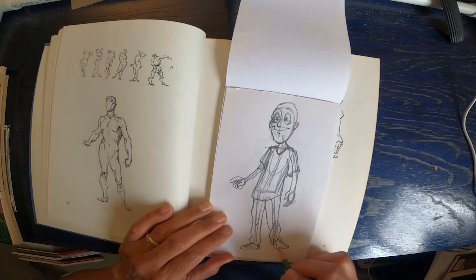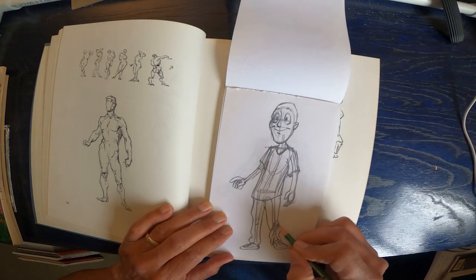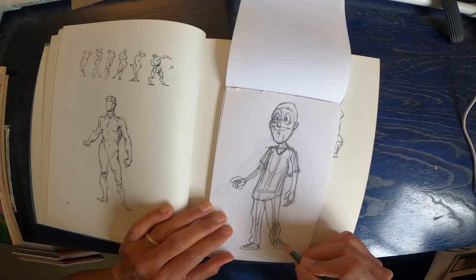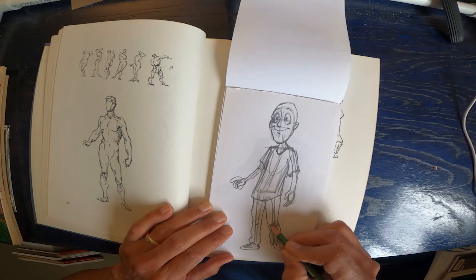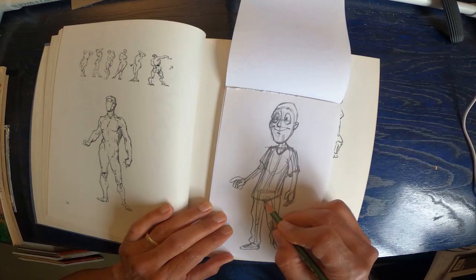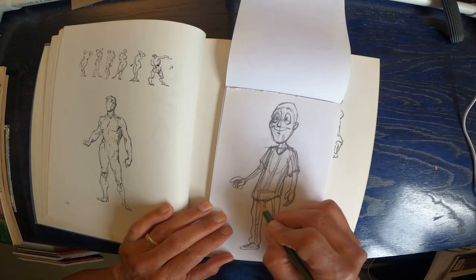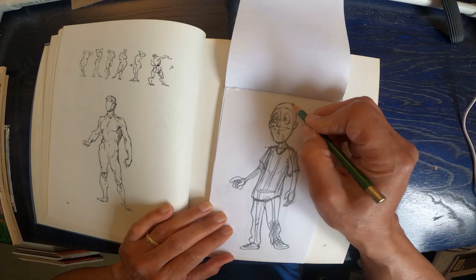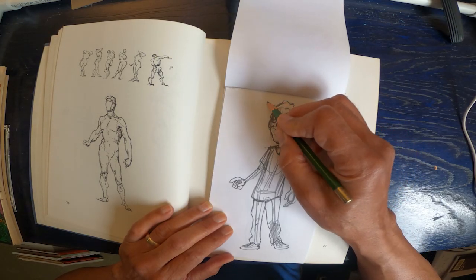And maybe he's wearing sneakers. Put some shading there to show that his leg is back as he's in his pose, as it were. A little shading under his t-shirt there. Fake some hair on the top like this.